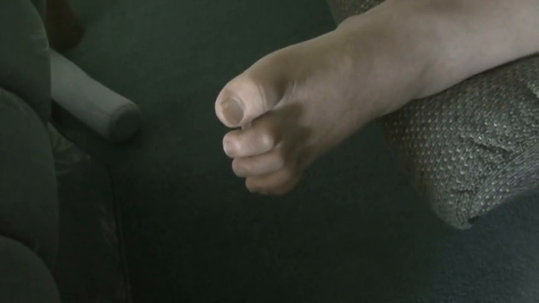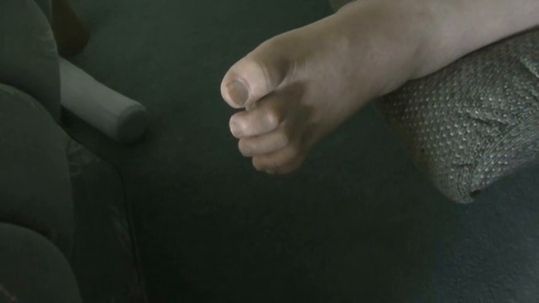But interesting how you move your hand and look at the toes again. Now lift your toes. See if you can lift them.